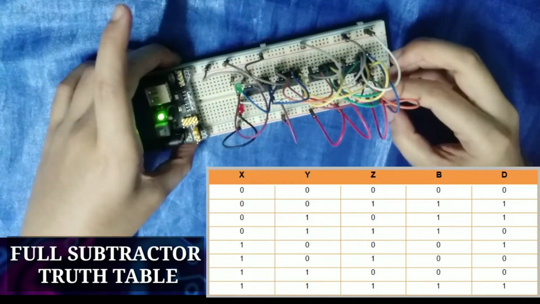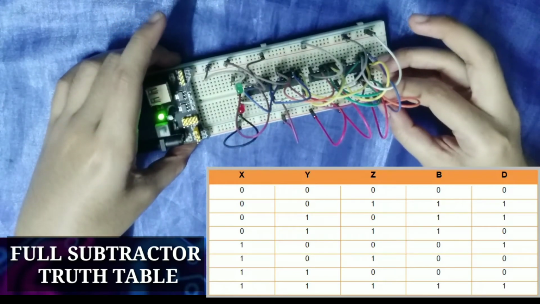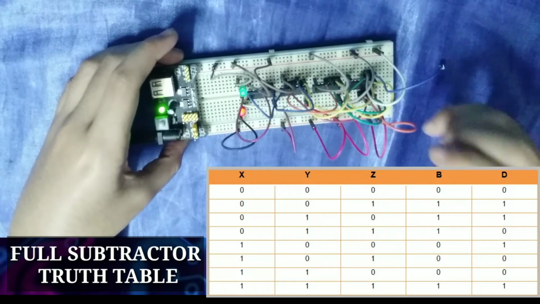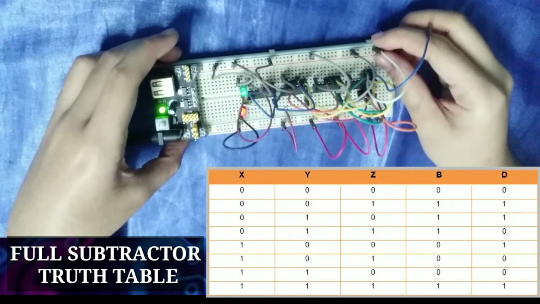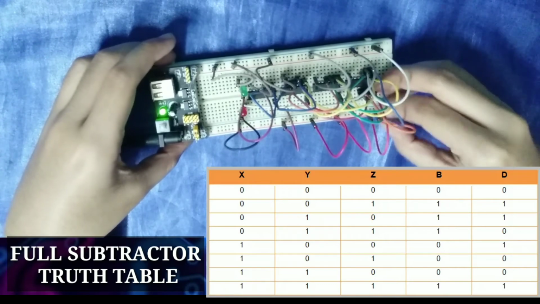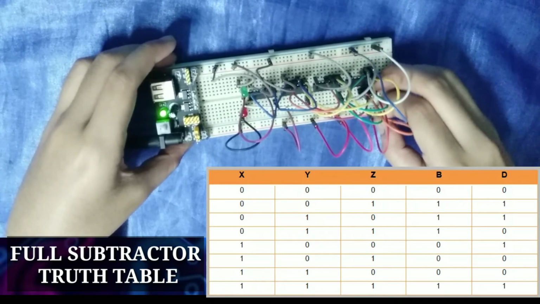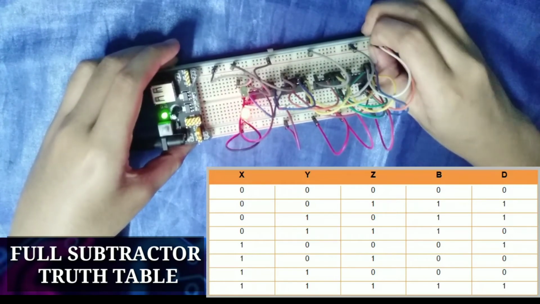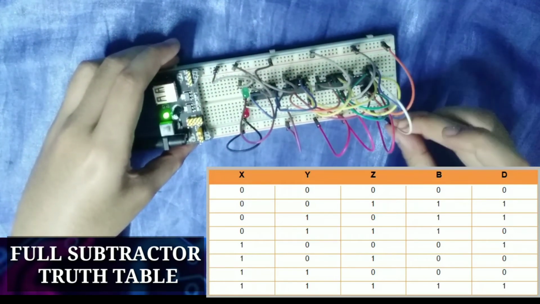Now, if both X, or the blue wire, and the Y input, or the white wire, are both at 1, and the Z input is at 0, okay, let's connect this to the voltage supply.